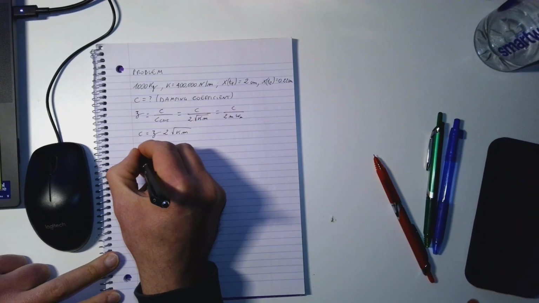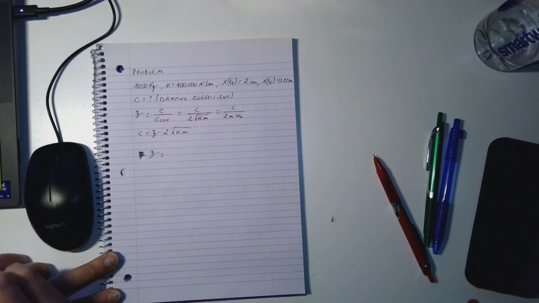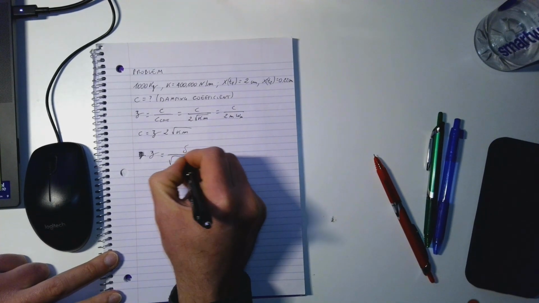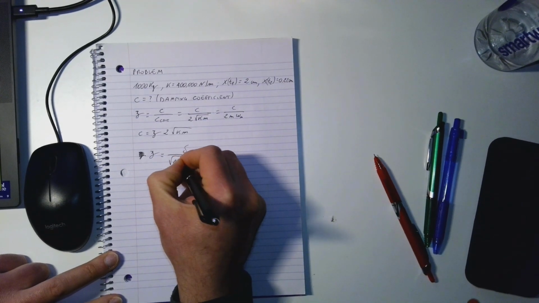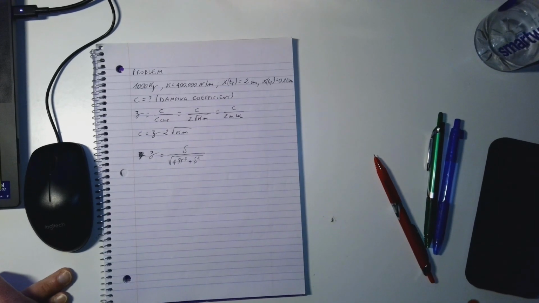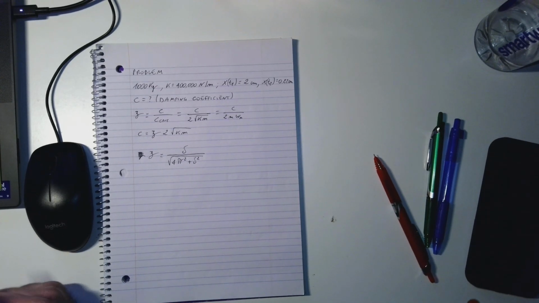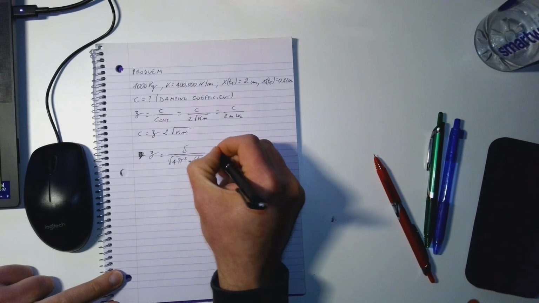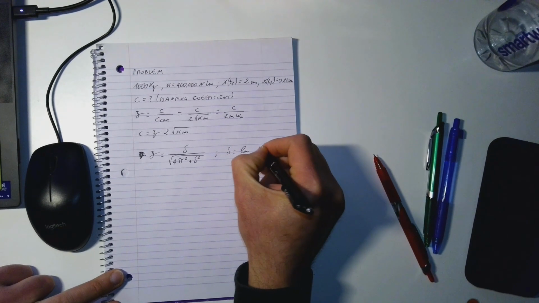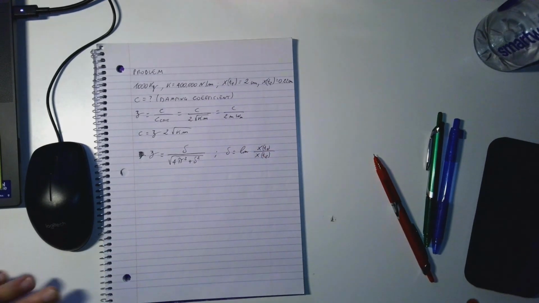So we have the damping ratio zeta is equal to delta divided by square root of 4 pi squared plus delta squared. And from the definition of the logarithmic decrement, delta is equal to natural logarithm of x of T1 divided by x of T2.